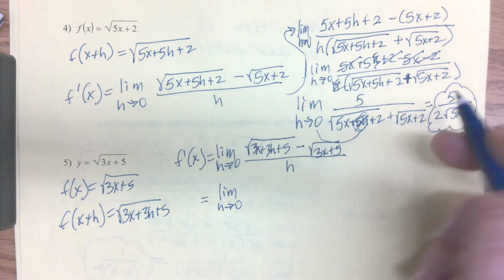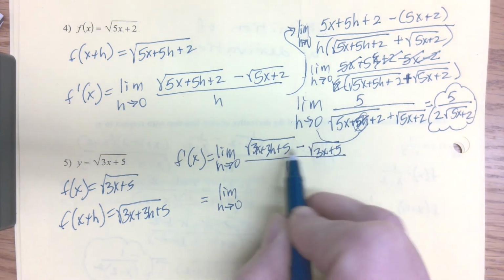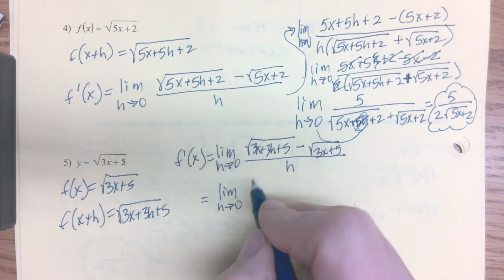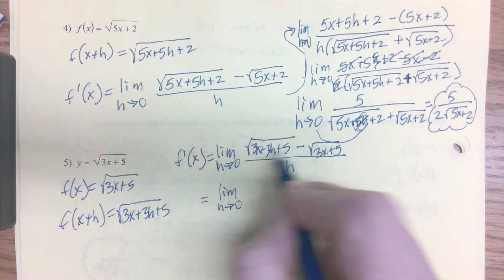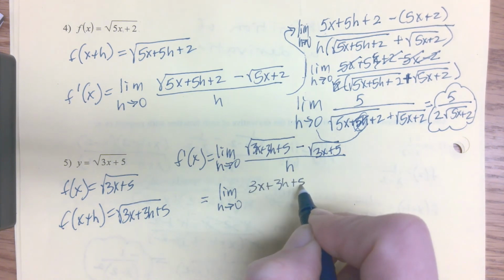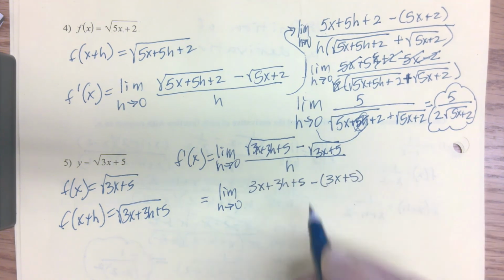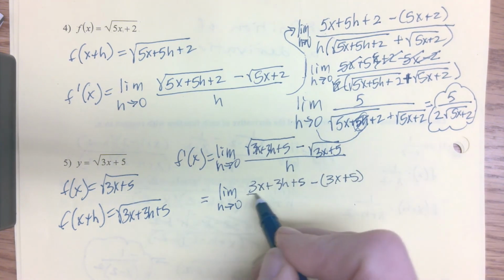All right, so I'm going to use my conjugate again here. Remember, that's multiplying the top and the bottom by the same thing with a plus. And so when I do that, it gets rid of the radicals on the top. So that's 3x plus 3h plus 5 minus 3x plus 5. I always have to remember to put that in parentheses, so I distribute the negative.